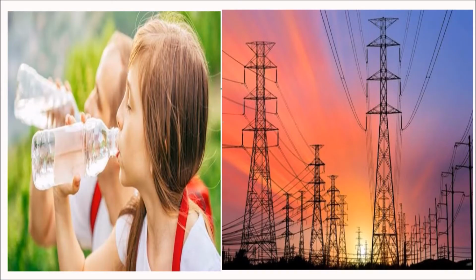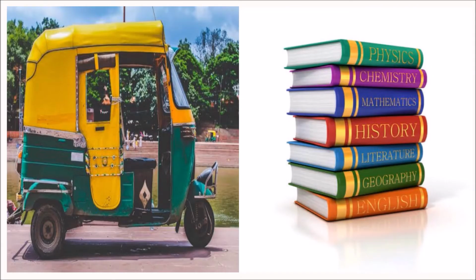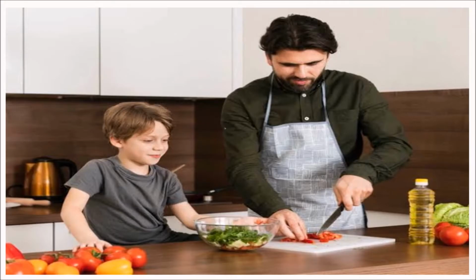Students, look around you and observe. You will be able to identify many types of resources. The water you drink when you are thirsty, the electricity you use in your house, the rickshaw you use to get home from school, the textbooks you use to study, all are resources. Sometimes your father has prepared a tasty snack for you, right? The fresh vegetables he has used are also a resource.